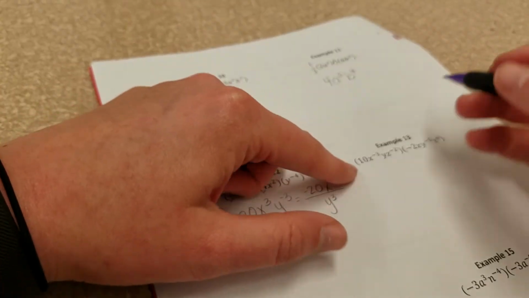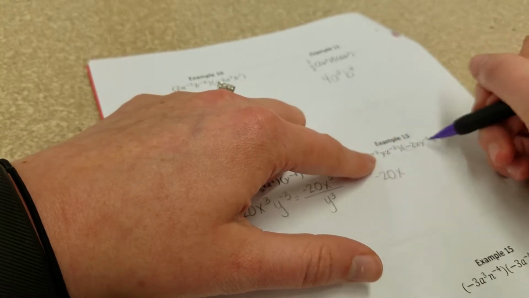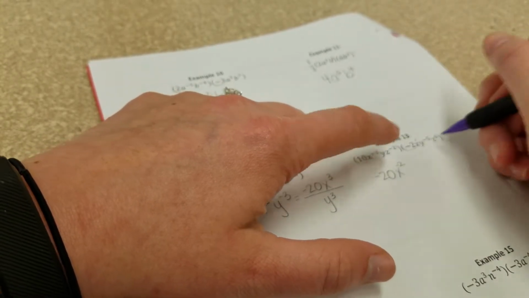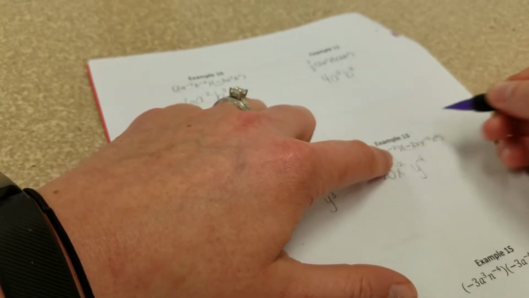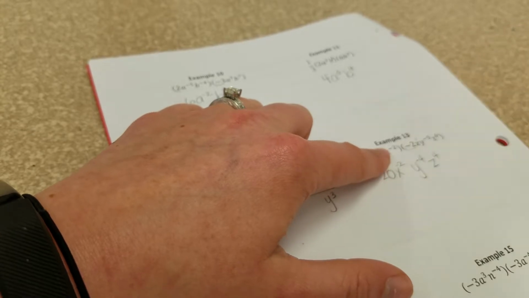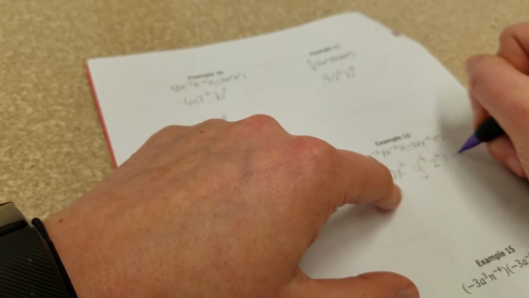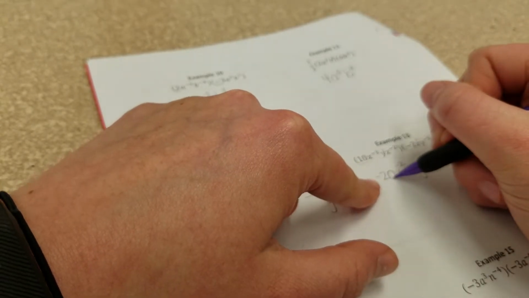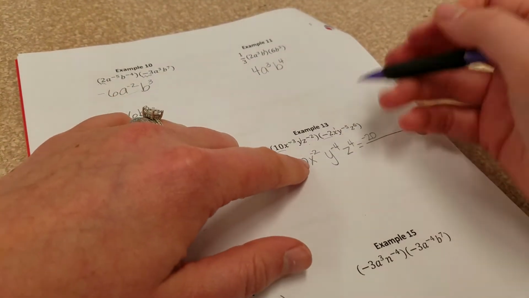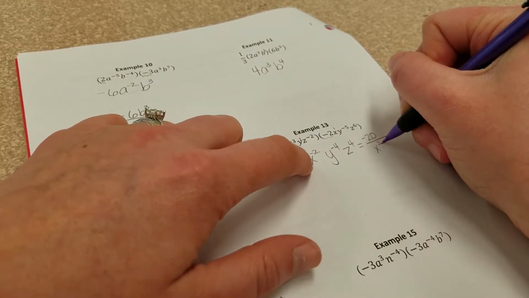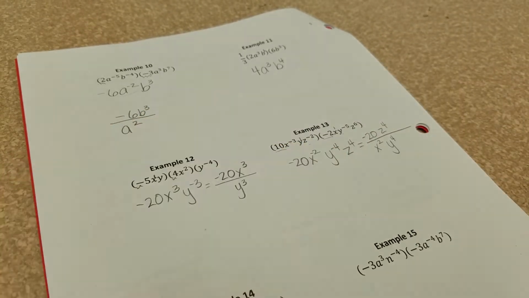Over here, lots of stuff going on. Constants, negative 20. x, negative 3 plus 1 is going to be negative 2. y is 1 and negative 5, so that's negative 4th. And z is negative 2 and 6, so that's to the 4th as well. But this one was a negative, that one's a negative. We got to do a little cleaning up. Negative 20 is just a number. It's going to stay up on the top. x to the negative 2, that needs to move down, become x squared. y moves down, becomes y to the 4th. And z to the 4th stays up on the top.